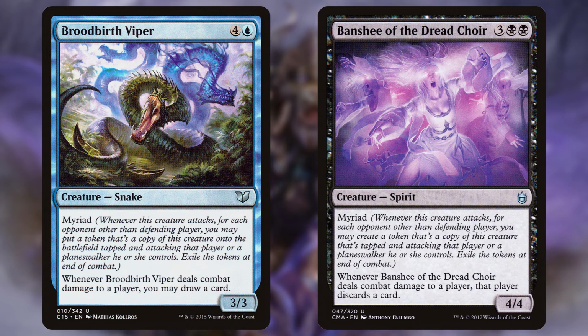I want to apologize. Broodbirth Viper is a 5 mana 3/3. Whenever Broodbirth Viper deals combat damage to a player, you may draw a card. Draws cards, okay, I like it. Banshee of the Dread Core, ooh, 5 mana 4/4. Whenever Banshee of the Dread Core deals combat damage to a player, that player discards a card. Okay, so we got draw and we got discard.